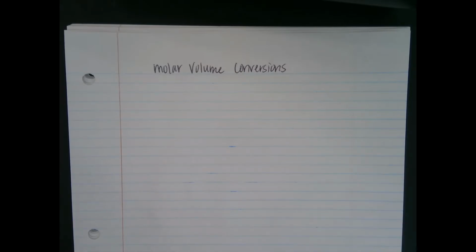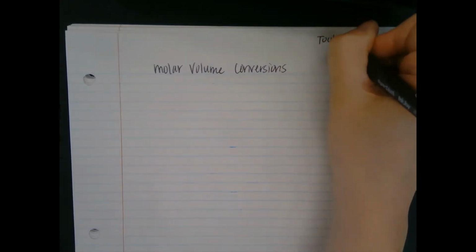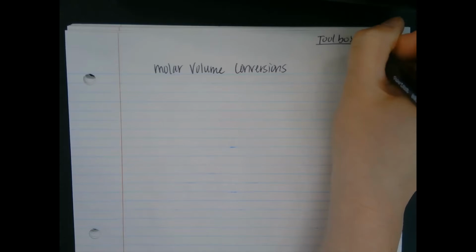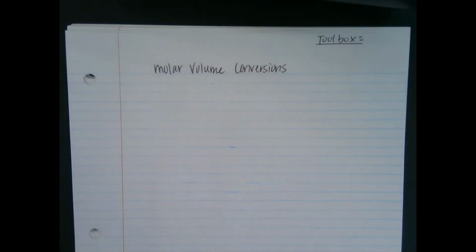So today we're going to look at molar volume conversions, but before we do that, I want to review what we've already learned and what's in our toolbox, okay? So at the top of your page, write toolbox. And this is what we're building as we go with the tools that help us solve the problems.